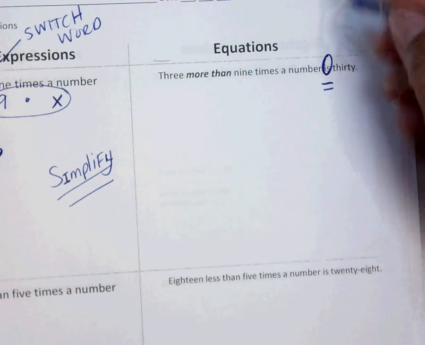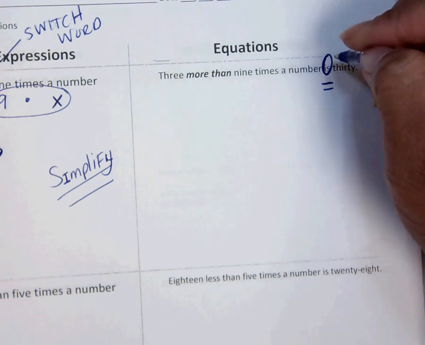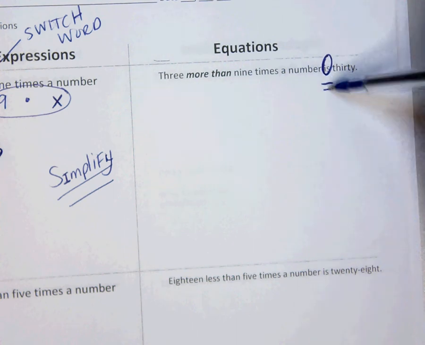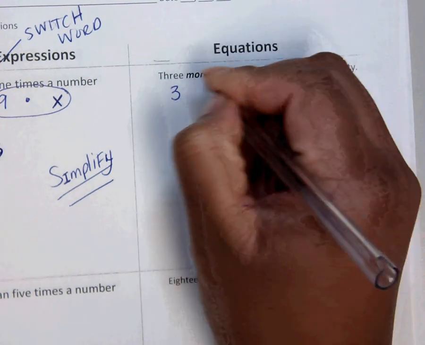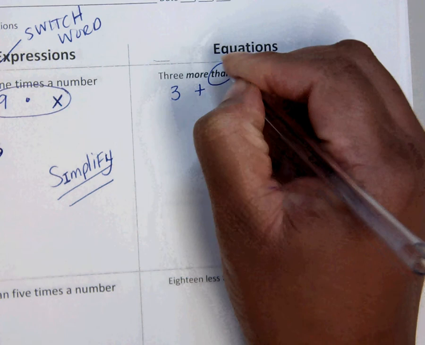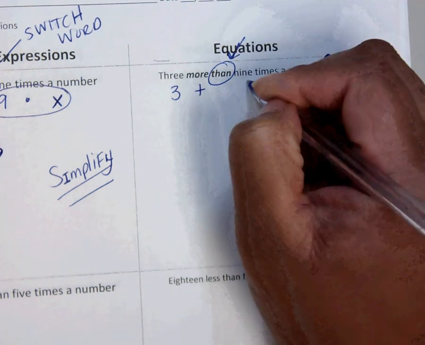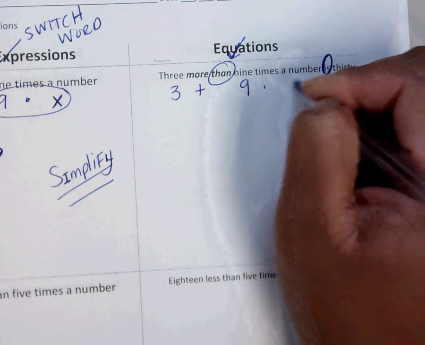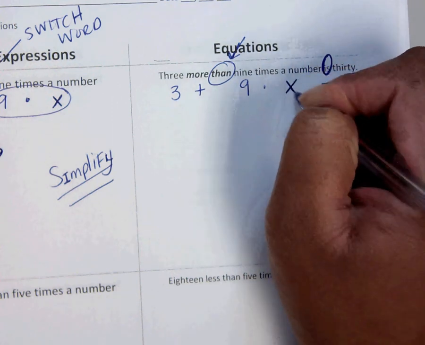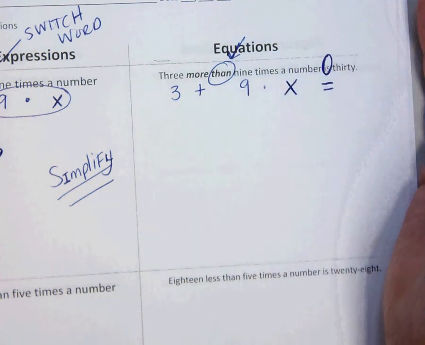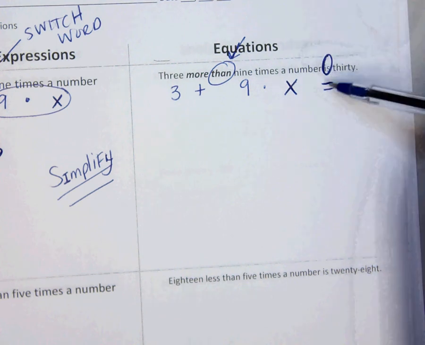So anything that means the word is going to be an equal sign. 3, more. There's my than, there's my switch word, so eventually I'm going to have to switch some information. 9 times a number is going to be x. You can use any letter, any variable, and it equals 30.